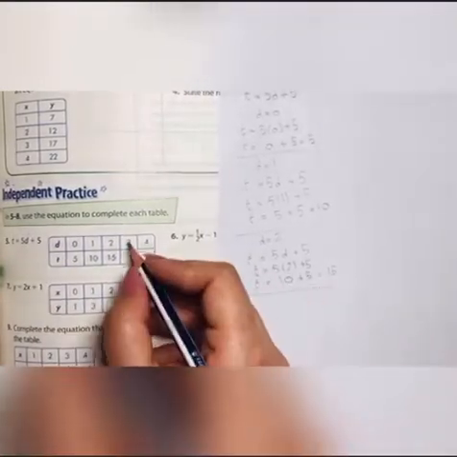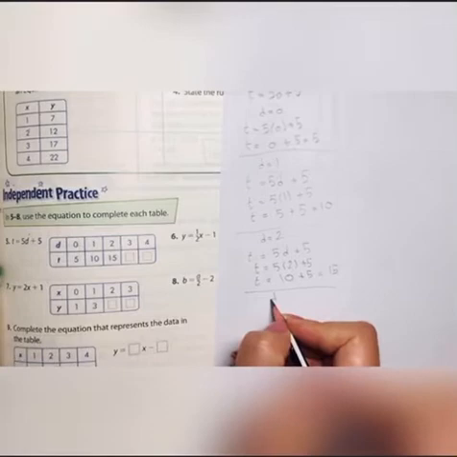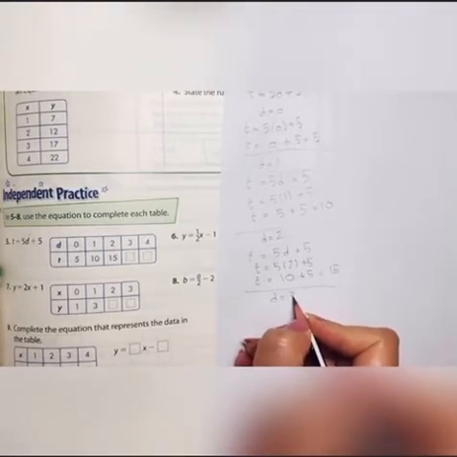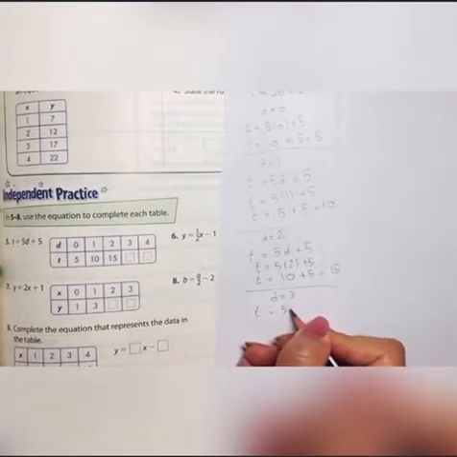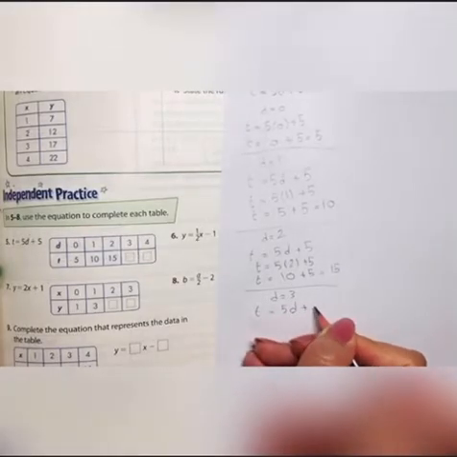Okay. If d is 3, we have t equals 5d plus 5.